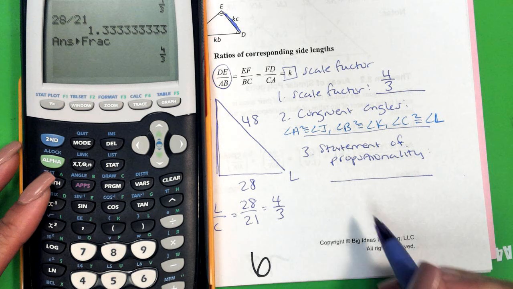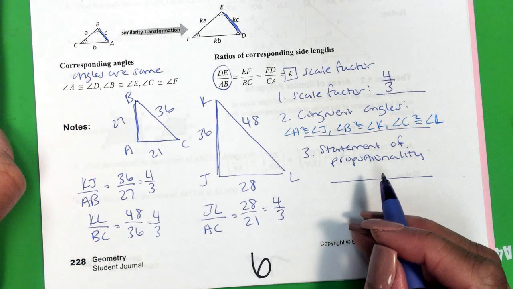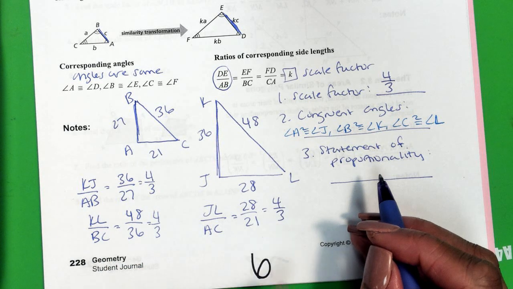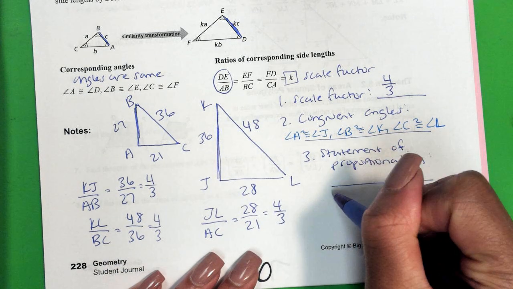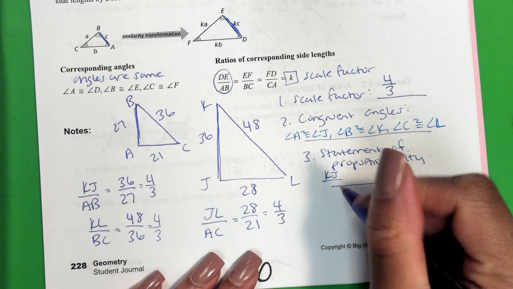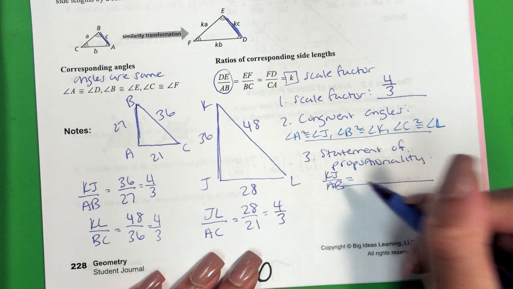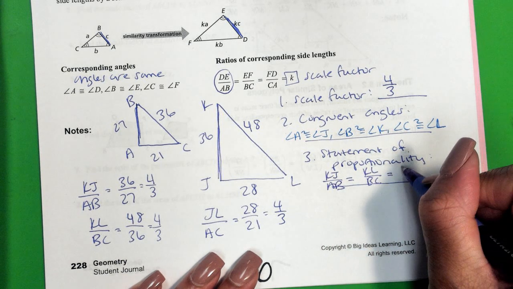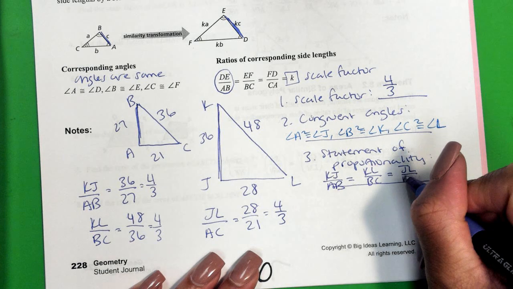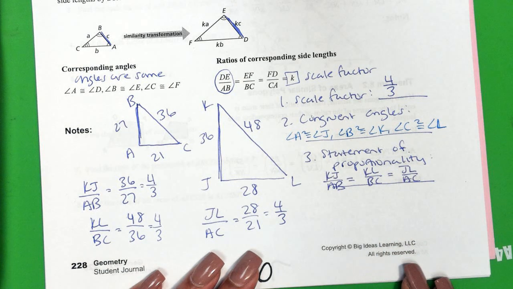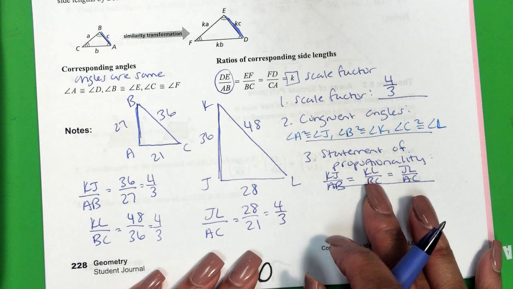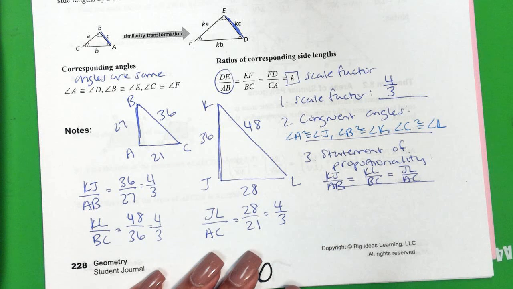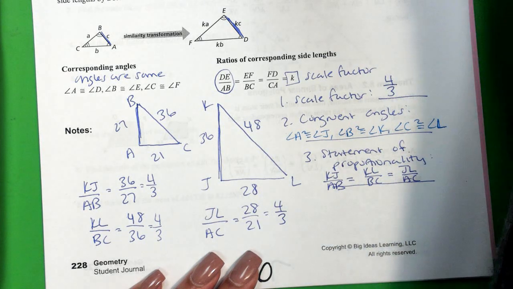Okay? Now our statement of proportionality is written just like this. Now we're just knowing that they're all equal to each other based on the scale factor. So we have KJ over AB is equal to KL over BC, which is equal to JL all over AC. And that's our statement of proportionality. And note, they can be written in a different order. I could have put this one first. It doesn't really matter because they all have the same scale factor. Okay, moving on to the next page.